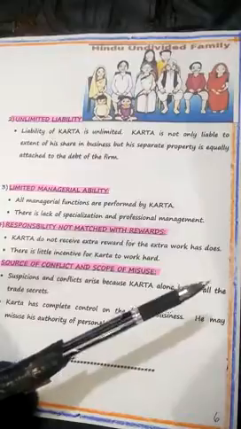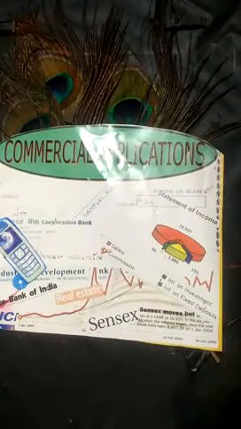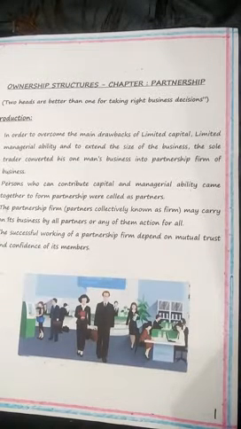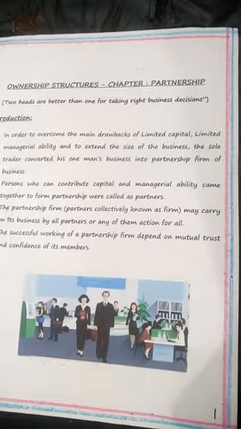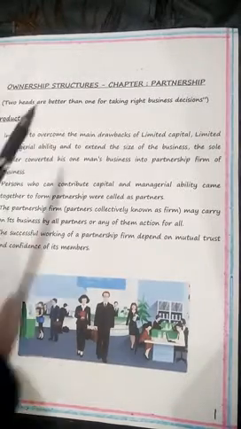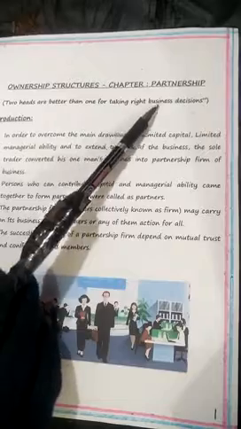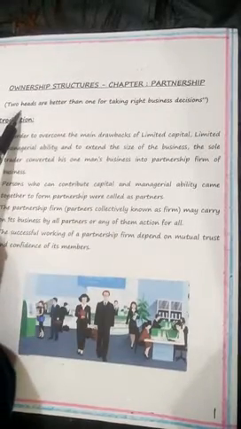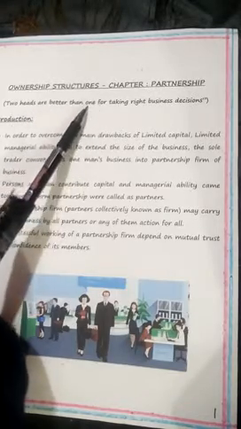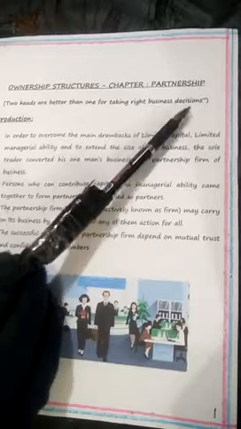Students, now we move on to the next chapter, unit on ownership structure, nothing but partnership form. Children, you must stay focused. I'm going a little slow so that you can understand each and every concept easily. Different one, partnership form of business organization. I've given a caption here which says, two heads are better than one for taking right business decisions. Two heads, that means more than two people. When they join together, associate together, they are better than one person for taking right business decisions.